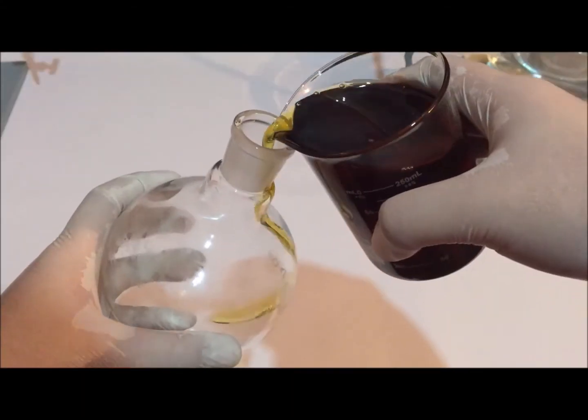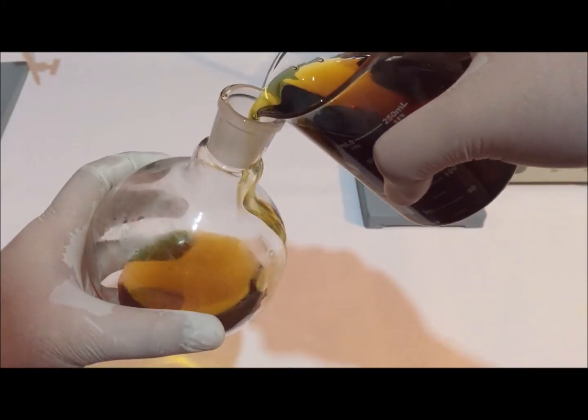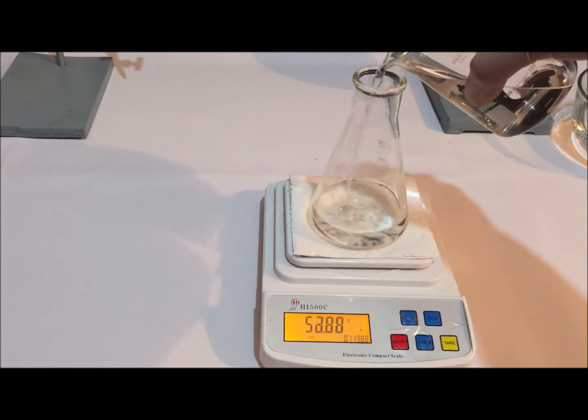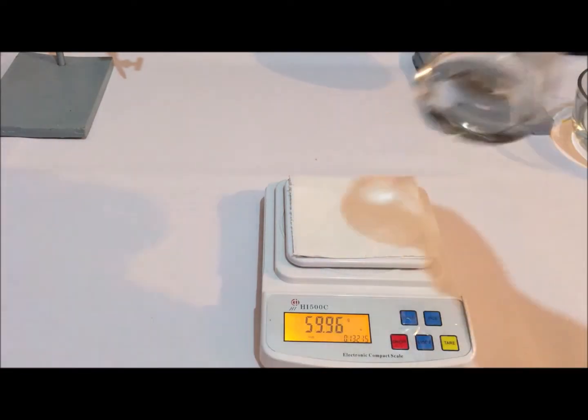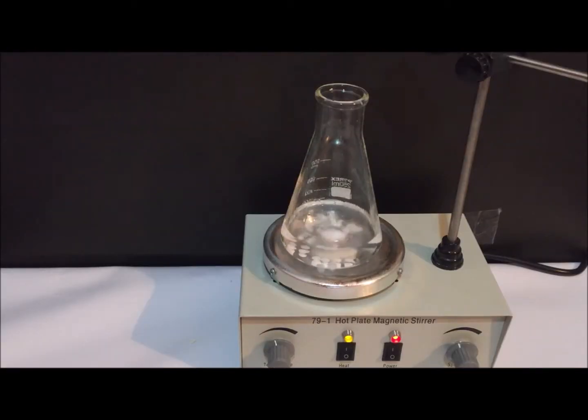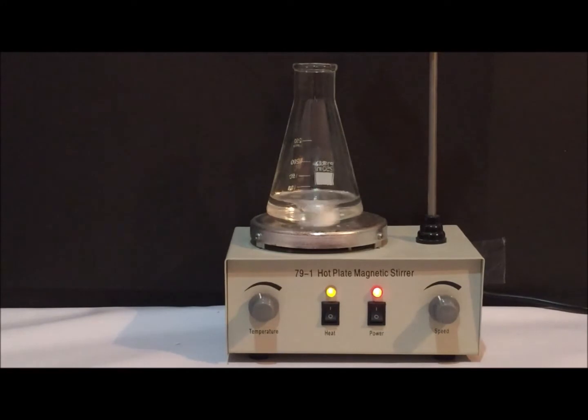The weighed oil was then transferred to a round bottom flask. Next, a 57-gram sample of methanol was weighed into an Erlenmeyer flask and 5 grams of potassium hydroxide catalyst are added. The solution was stirred using a magnetic stir bar and heated gently over a hot plate until everything dissolved. This solution is then set aside for later use with the cover over the flask.